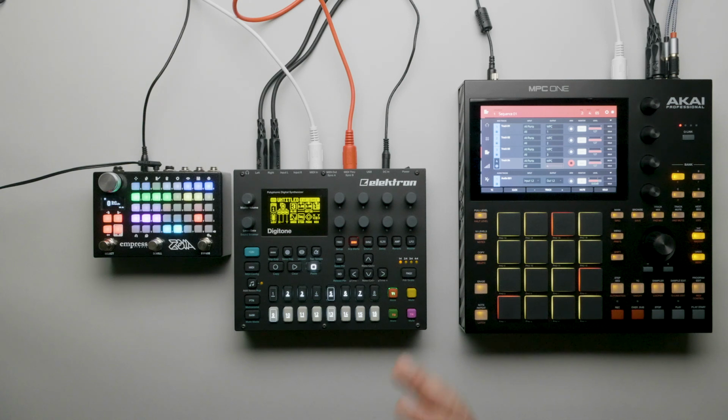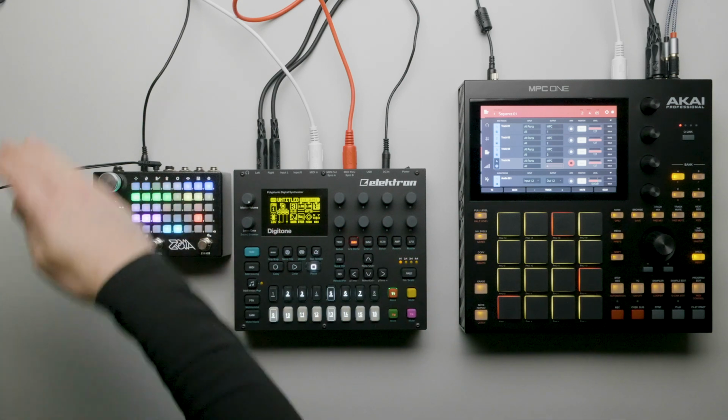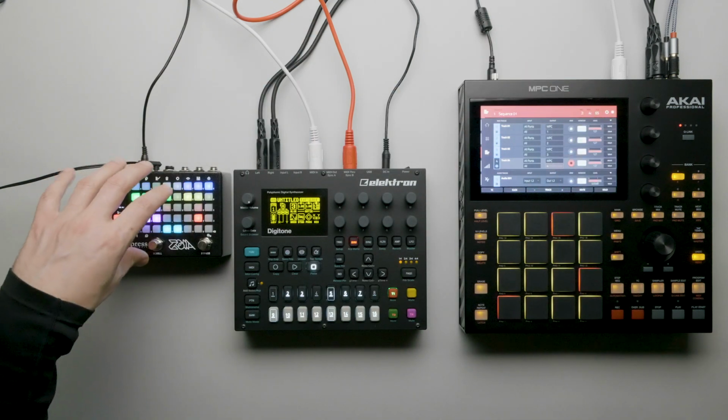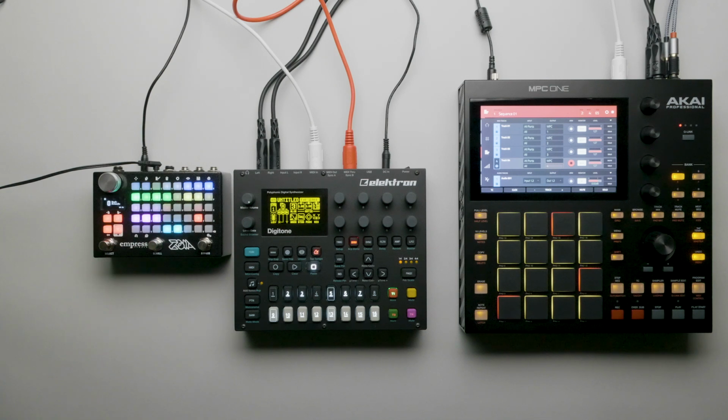Alternatively, we could route audio from the Digitone into the Zoya and then to the MPC. The benefit of this is that the Zoya is not only a synth, but also a powerful effects processor, depending on which preset is loaded into it.